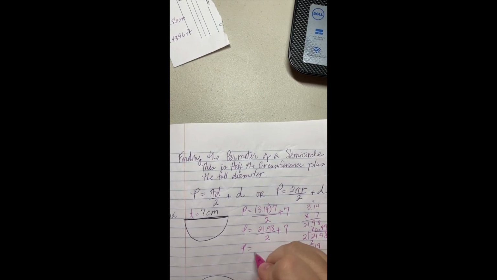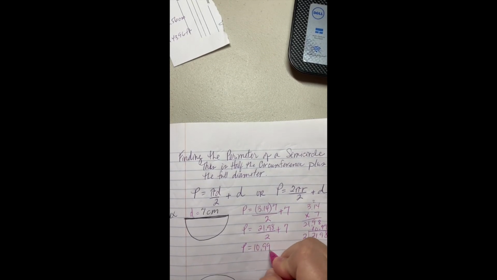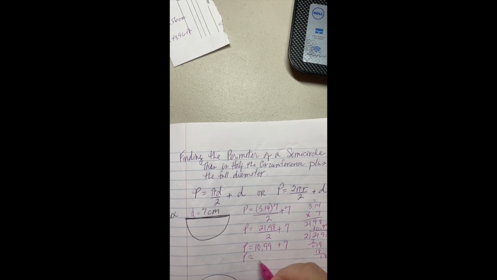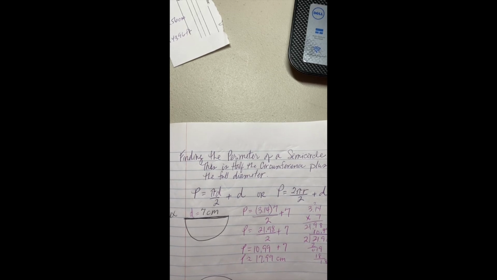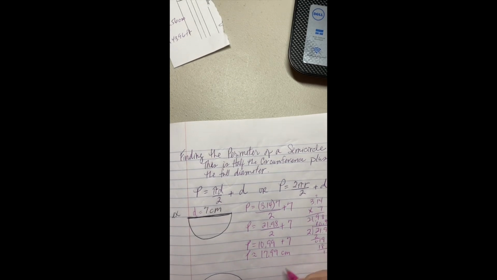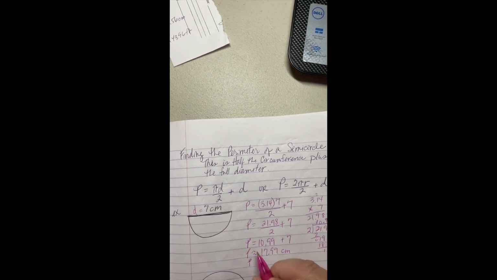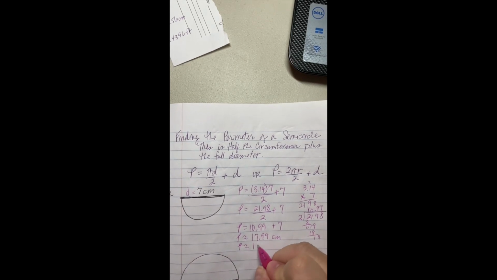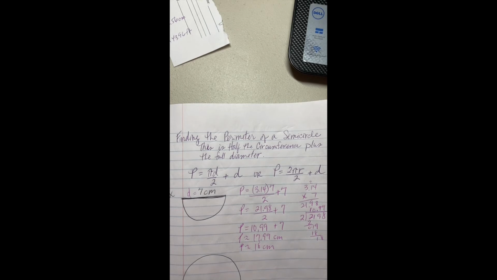Okay, so I'm not done yet. I have 10.99 plus 7. So the perimeter of my shape is approximately 17.99 centimeters. Or we can round that to equal about 18 centimeters. We'll round that up. So the perimeter of this semicircle here is 18 centimeters.